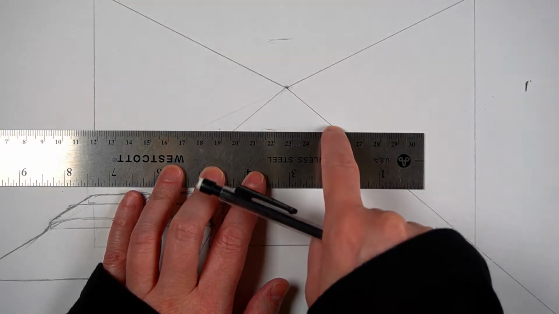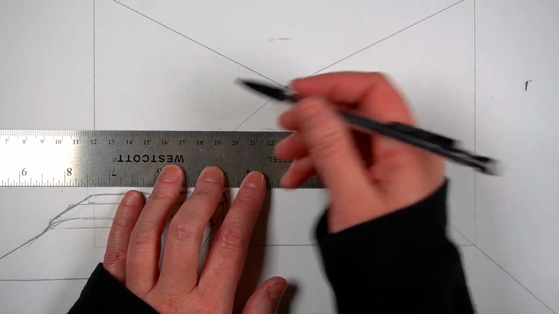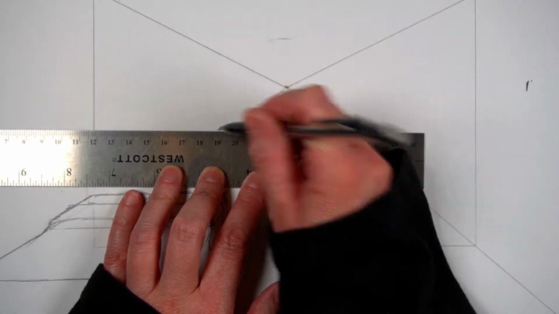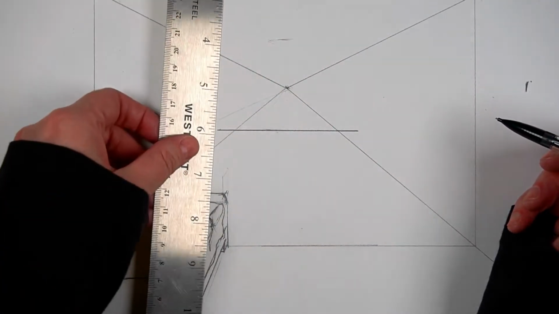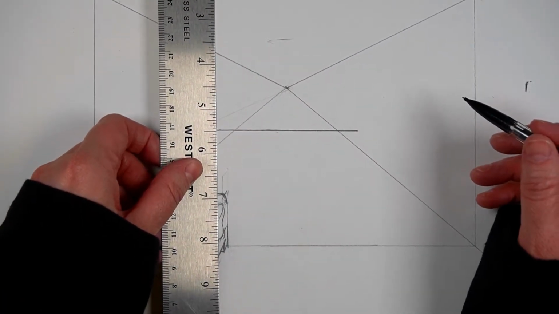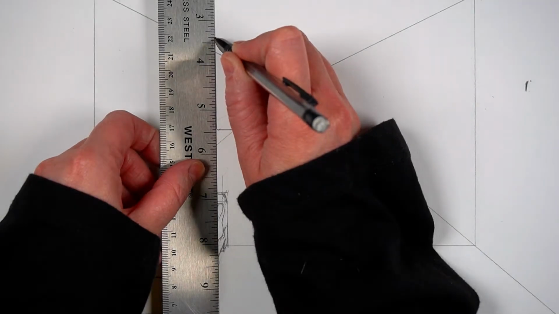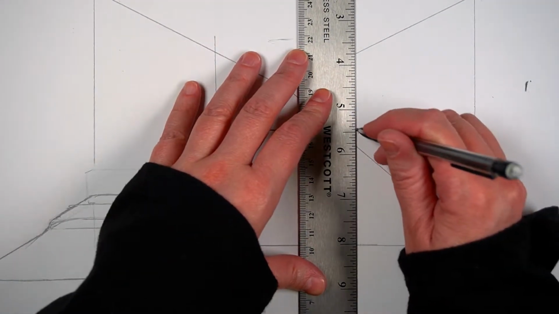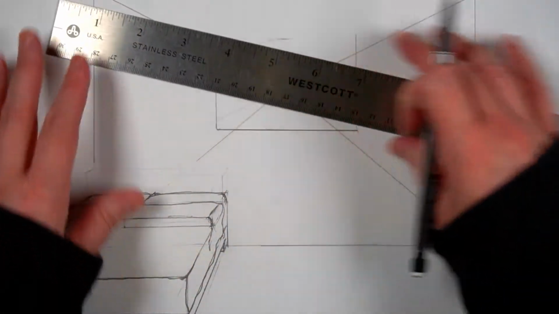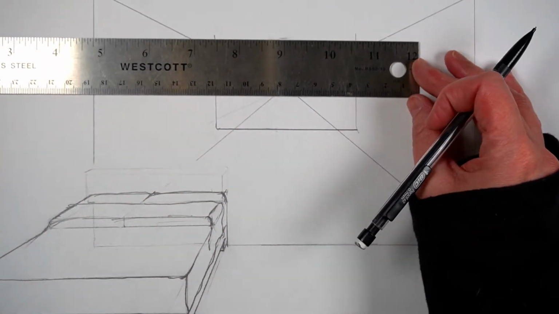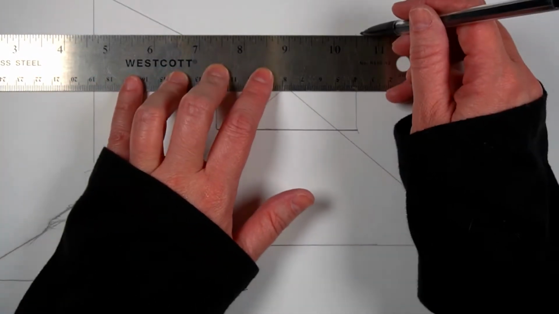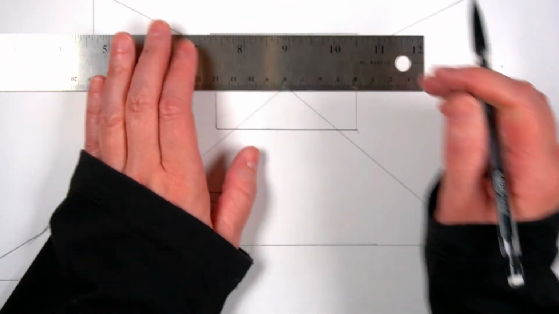And it could go straight on those X's or not. I'm gonna go out just a little bit and make a vertical line here. And I'm gonna go over here and make another vertical line. And go back over here, line the ruler up to the edge of the page to make that top part of the window.